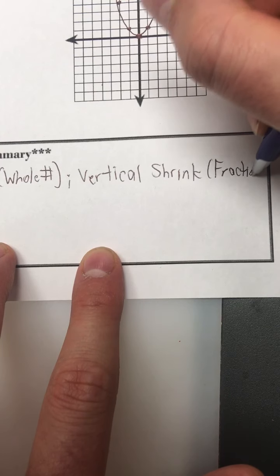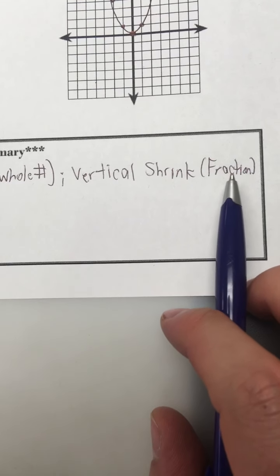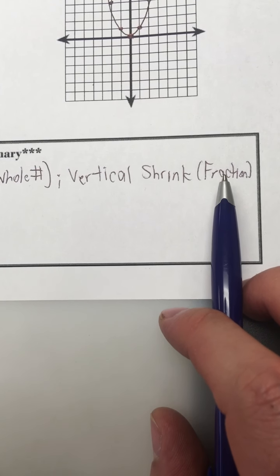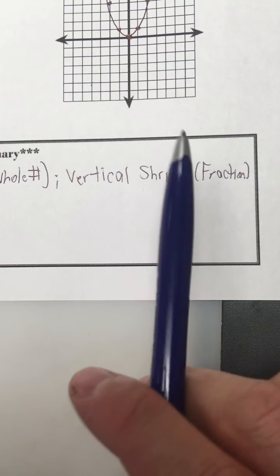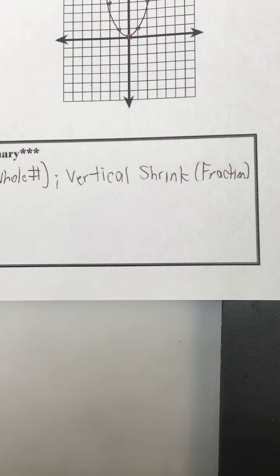Now, I'm being kind of general here. There actually are fractions that would be a vertical stretch. Can you think of a fraction that would be a vertical stretch? It'd be something like 3/2 or 5/3, something like that. Basically, if it's bigger than 1, it's going to stretch it. If it's smaller than 1, it's going to shrink it.